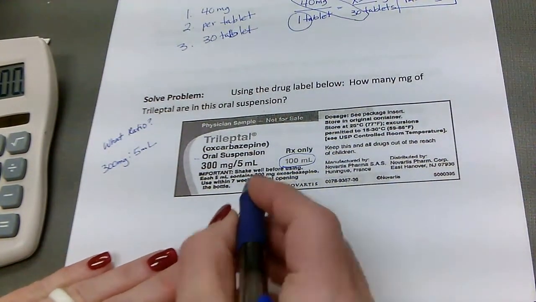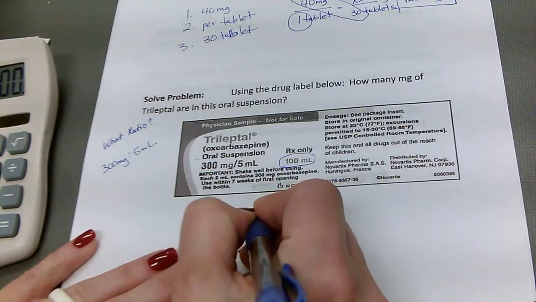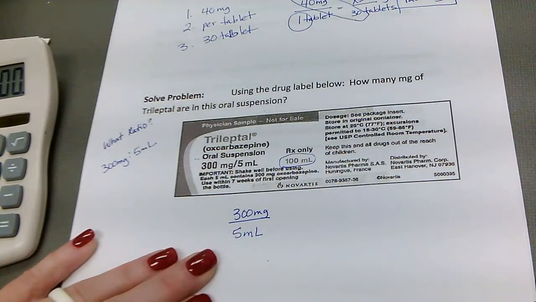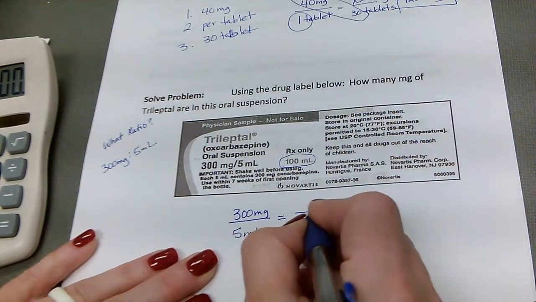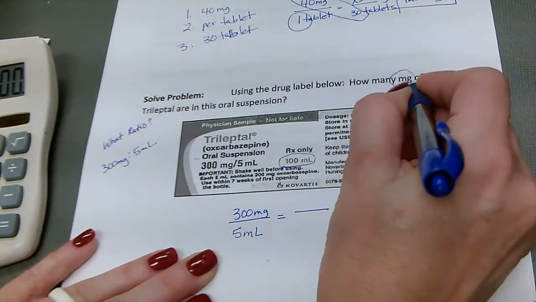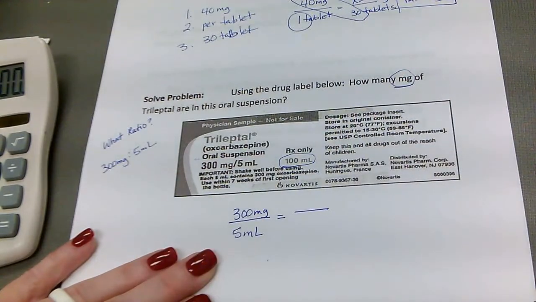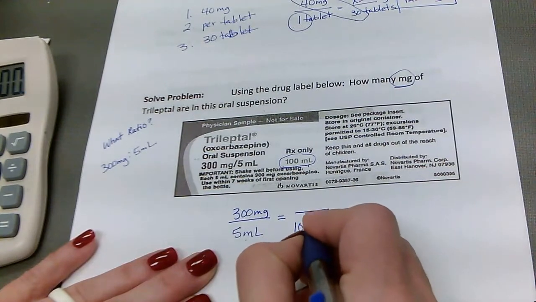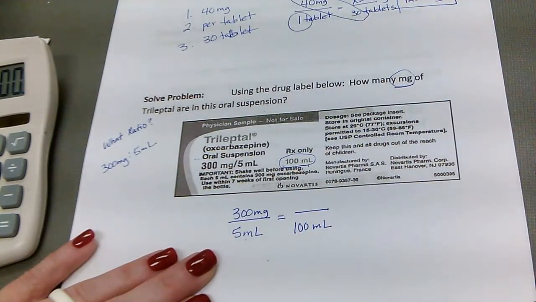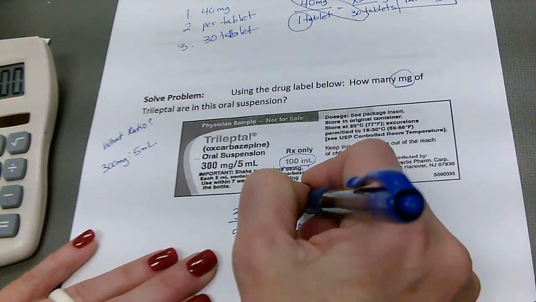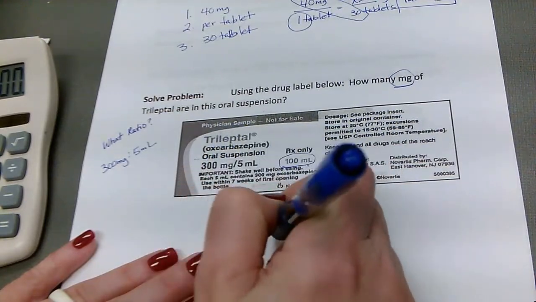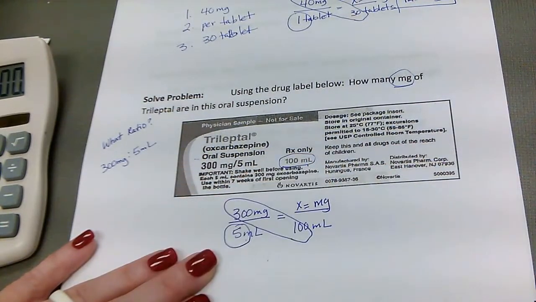We are going to set it up by putting 300 milligrams per 5 milliliters, because that's our first ratio. And we are trying to figure out milligrams, right? So we know what's going to go on the bottom are milliliters. So we know that there's 100 milliliters in this total vial, in the whole vial. So what is our milligrams? And we're going to do the bat and ball. We're going to cross multiply and divide.